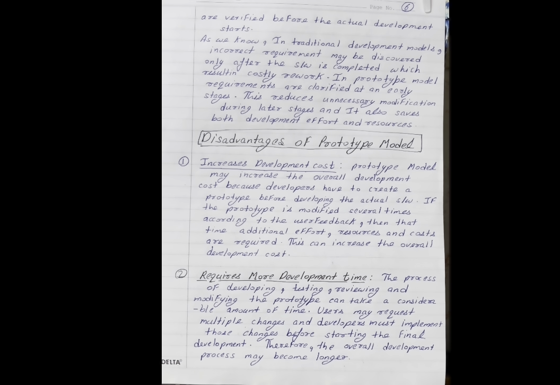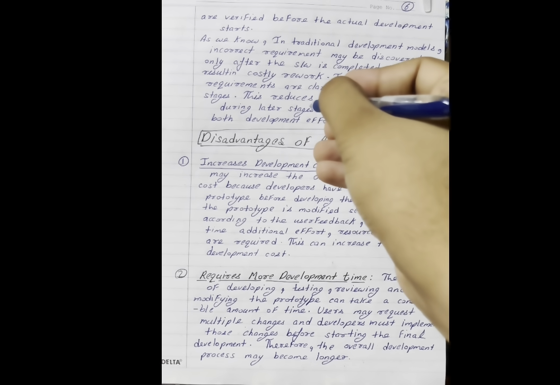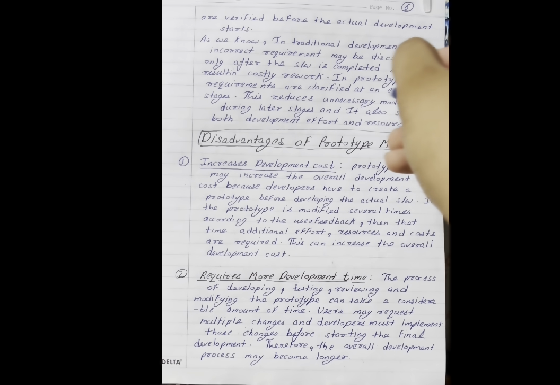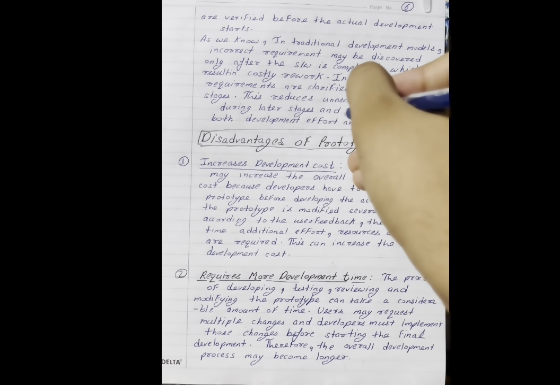And as we know, in traditional development models, incorrect requirements may be discovered only after the software is completed, which can result in costly rework. So, in the prototype model, requirements are clarified at an early stage, and this reduces unnecessary modifications during the later stages, and it also saves both development effort and resources.